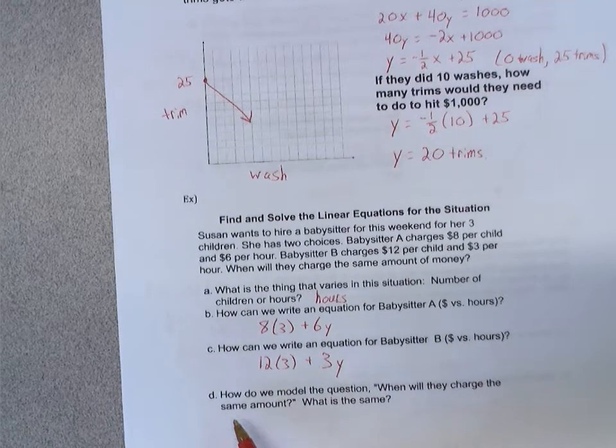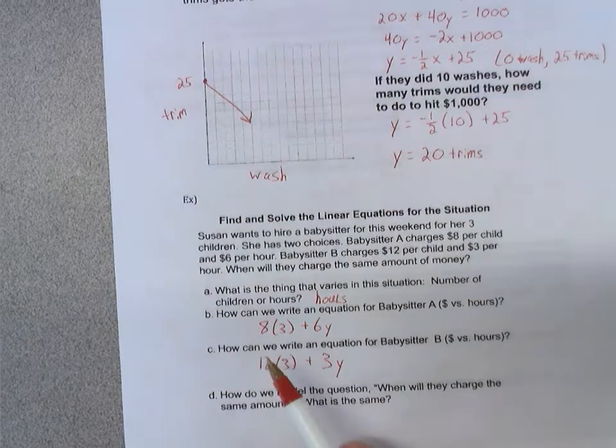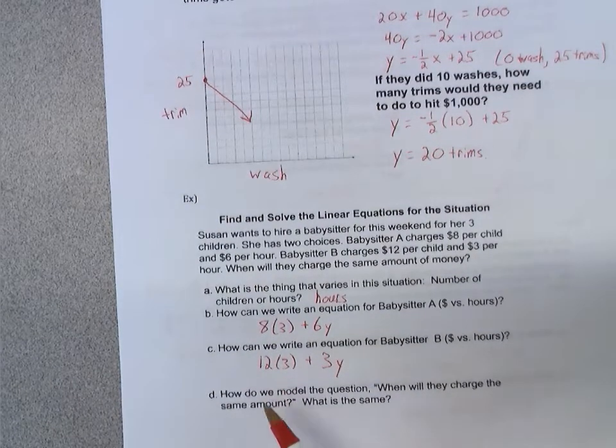So in part D it says, how do we model the question? When will they charge the same amount? And what is the same? Okay. So how are we going to figure that out? How are we going to figure out when they charge the same amount? Well, that's very simple. Set these 2 equations equal to each other.